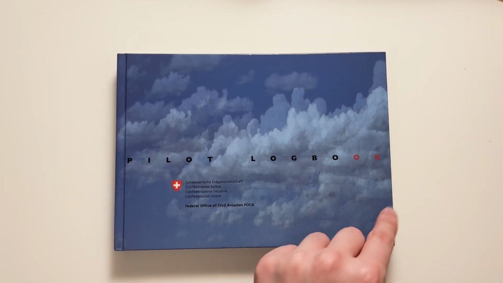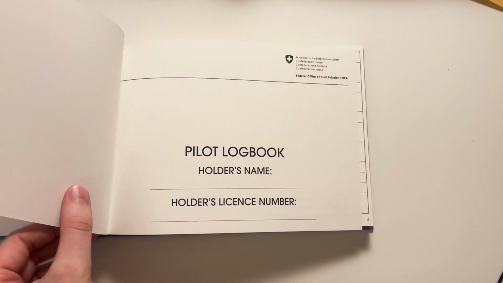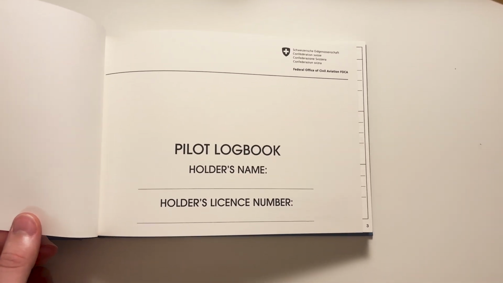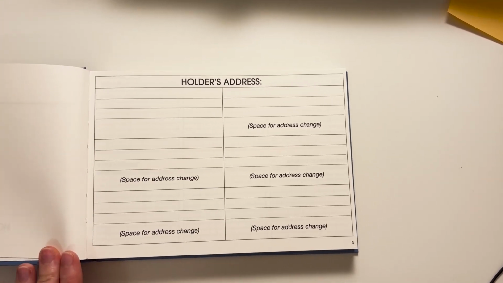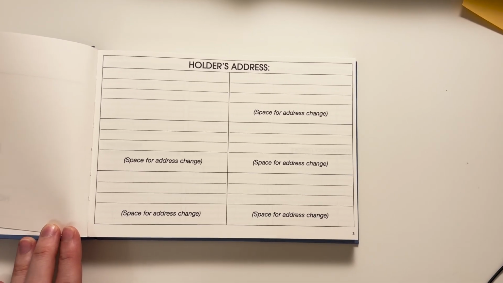video. So when we open the logbook, on the very first page, there's some space to write down your name and your license number, if you already have it. This serves to identify who this logbook belongs to and correspondingly whose entries these are. This is usually followed by some space where you can write down your address, which again serves for identification, but also in case you lose it, whoever finds it can send it back to you.